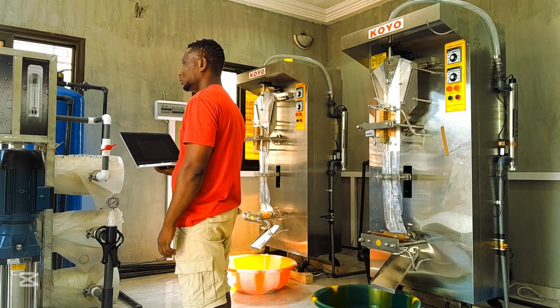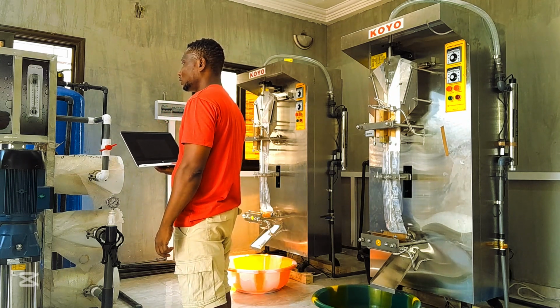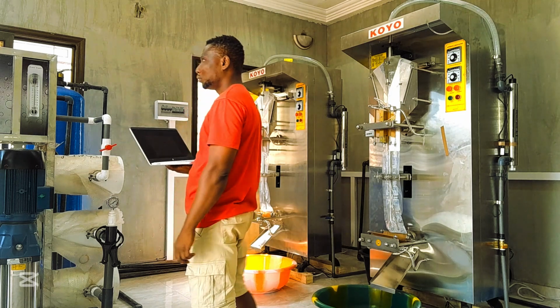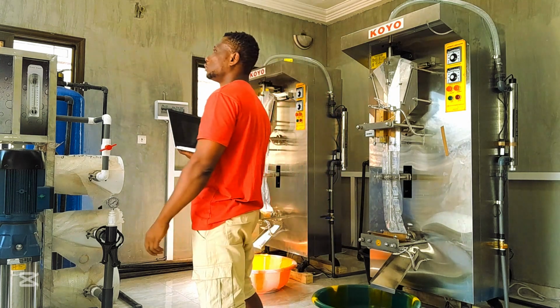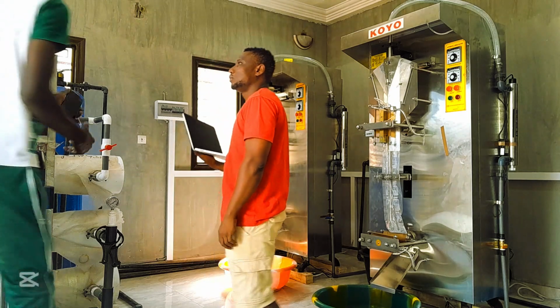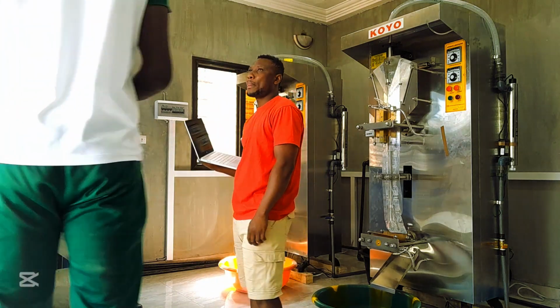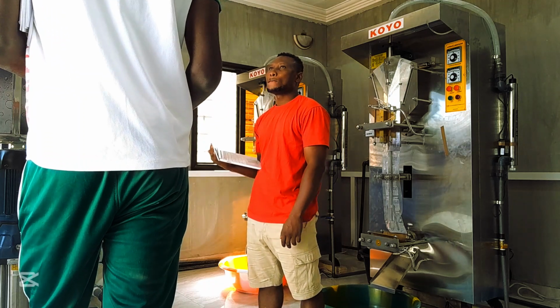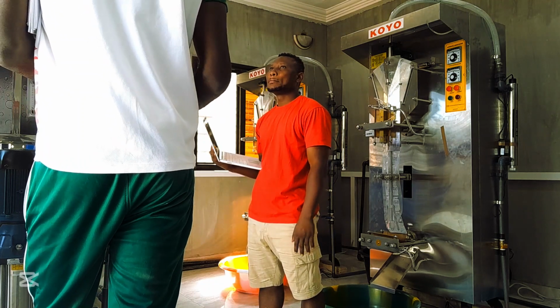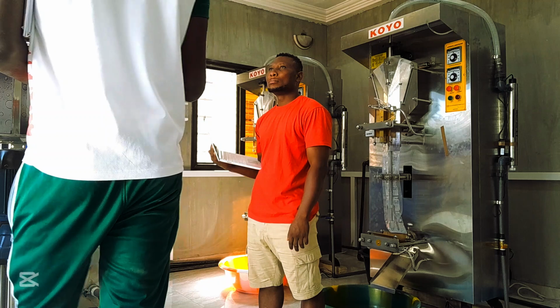Then you switch on the pressure pump, and we begin the treatment process. Right? When you are done and you want to stop the treatment process.